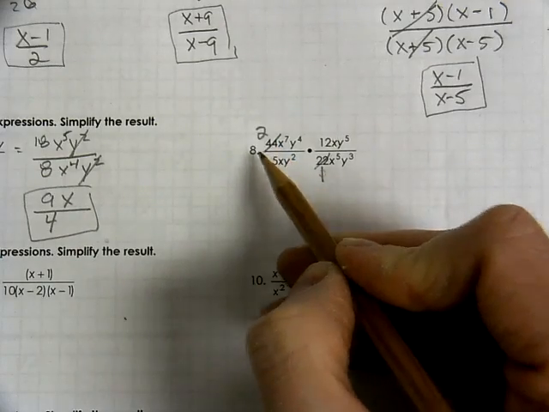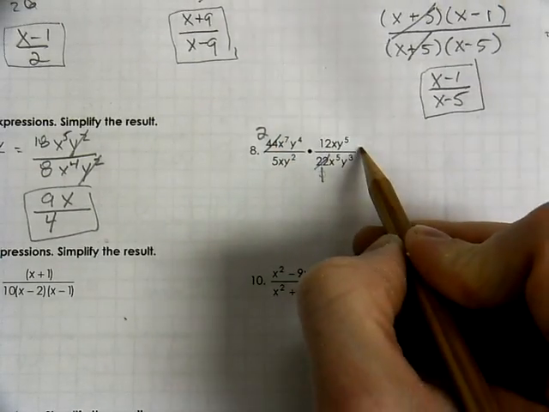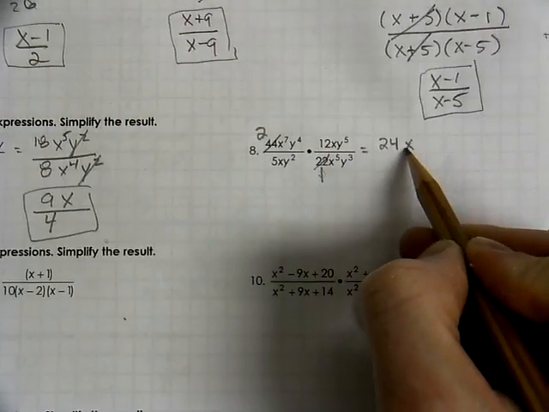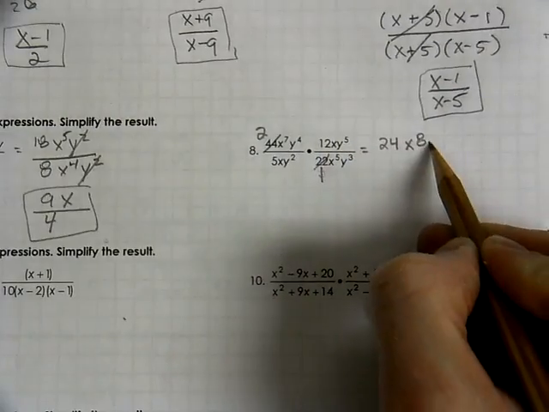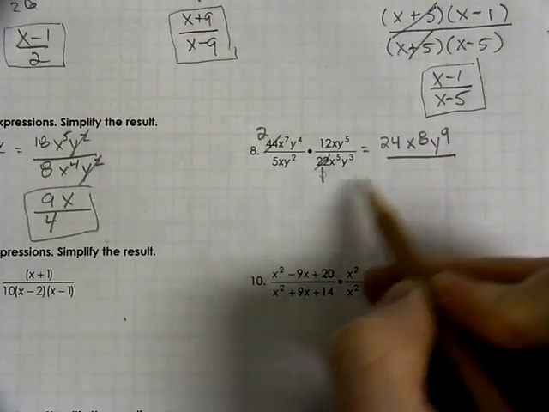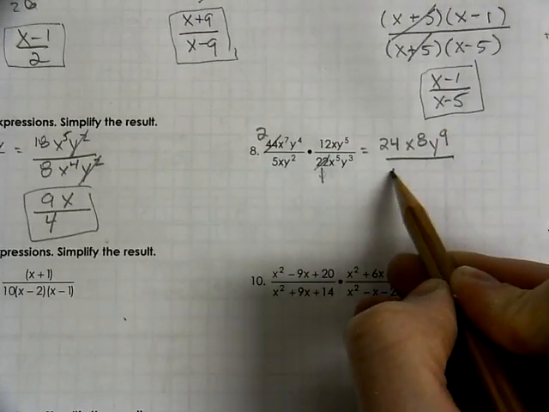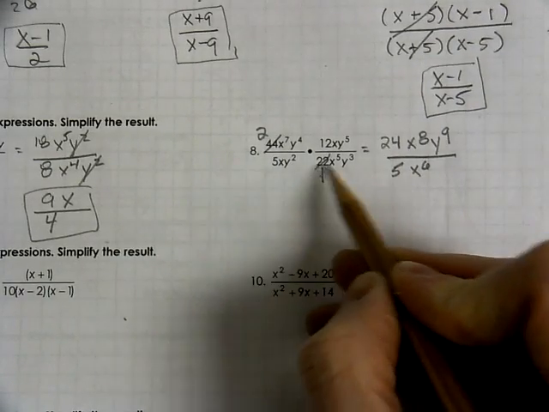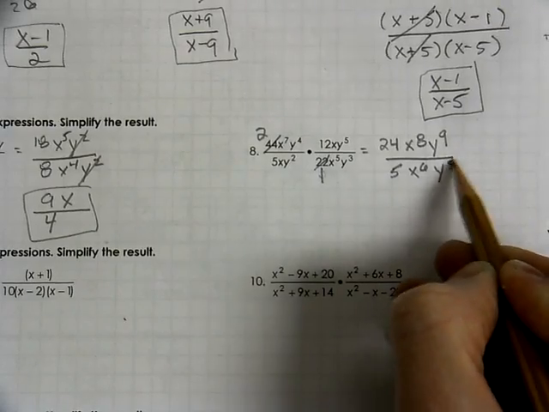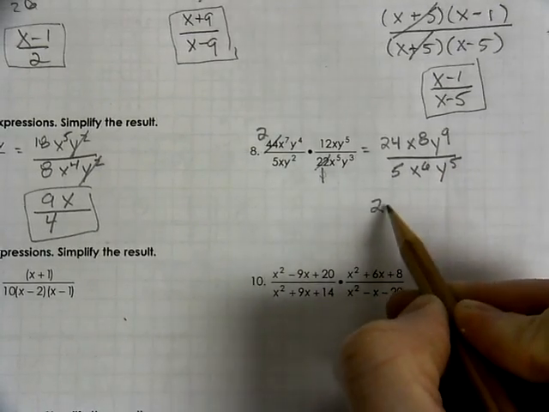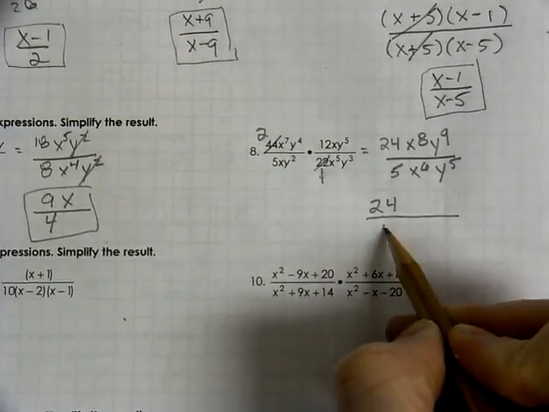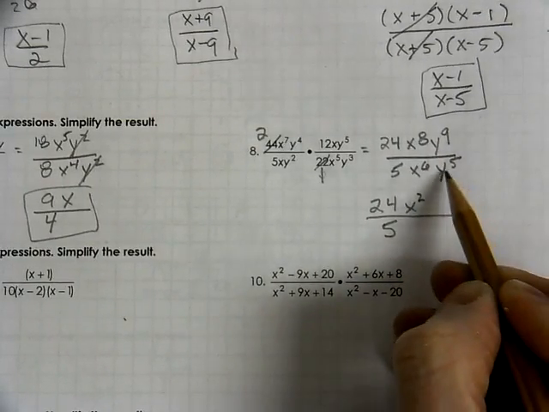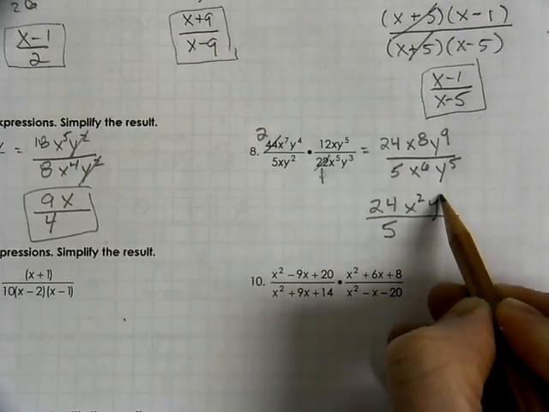So then we're going to get 24 x to the 8th, y to the 9th, over 5 x to the 6th, y to the 5th. Then you can reduce some more. There's 2 more x's on top, and there's 4 more y's on top.